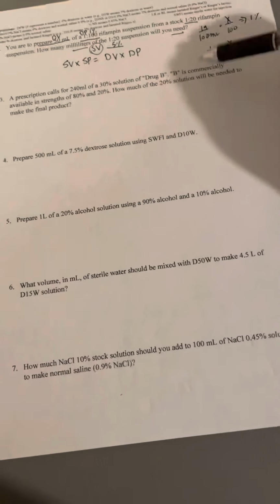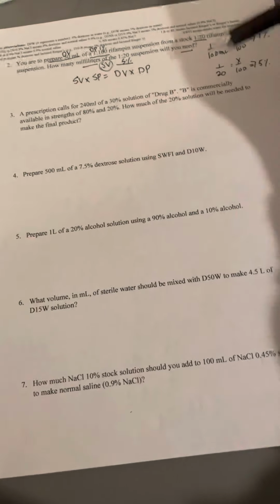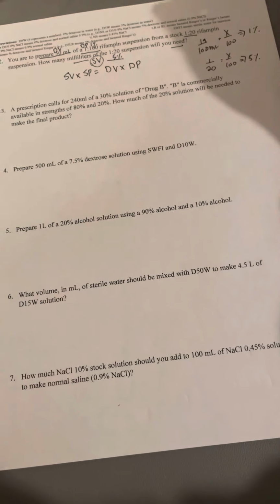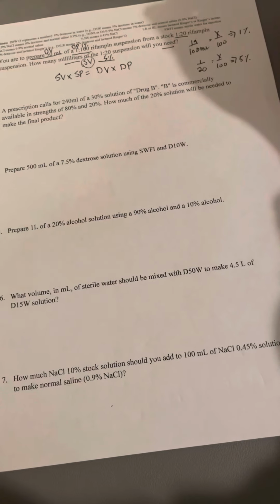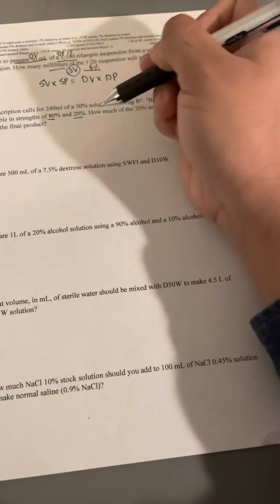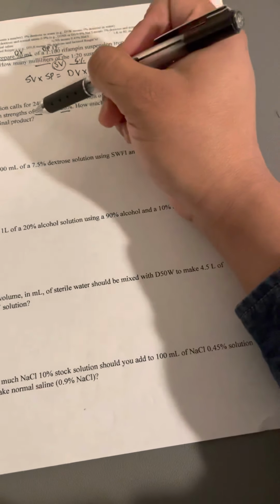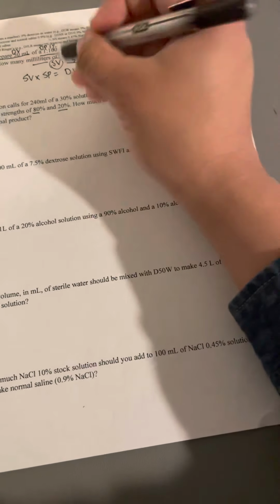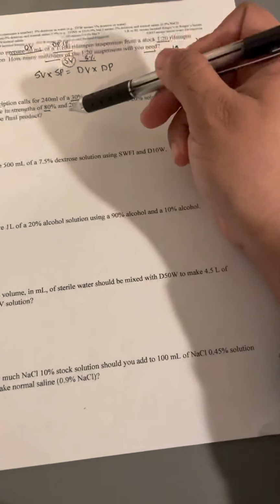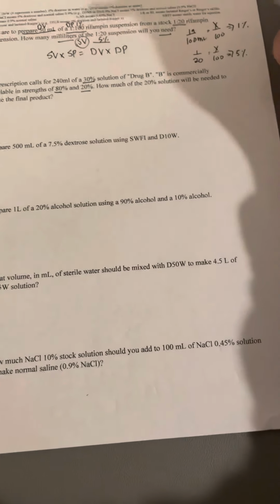So the difference between this one and what we saw before is that now we're introducing 2 new strengths. We're going to be diluting the 80% and the 20% in order to make a middle percent. So this method for solving number 3 cannot be the same that we used before. It has to be a new one or a different way.